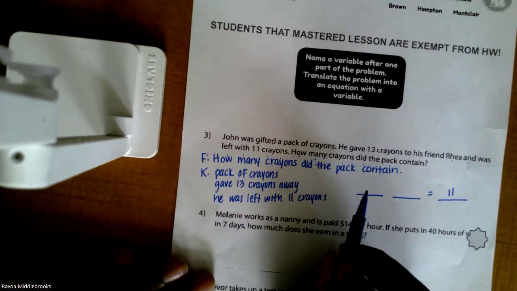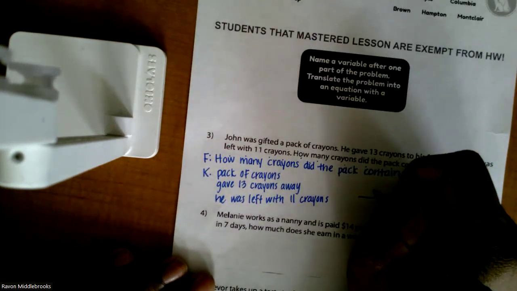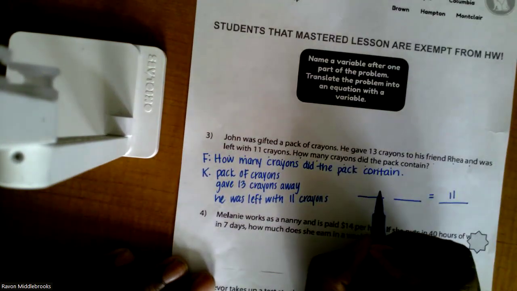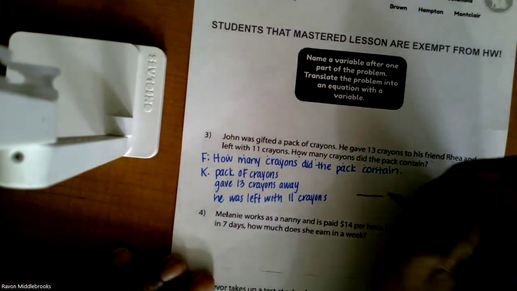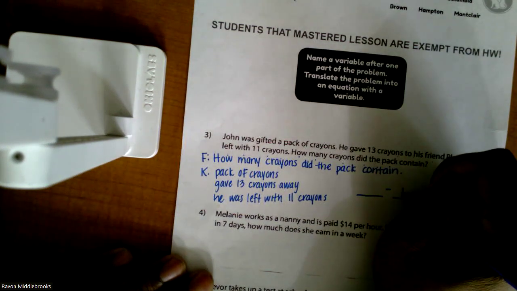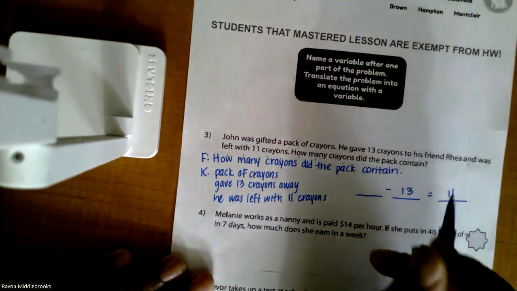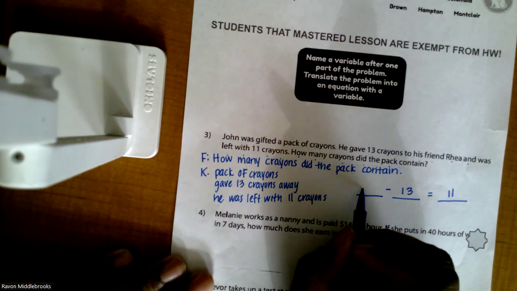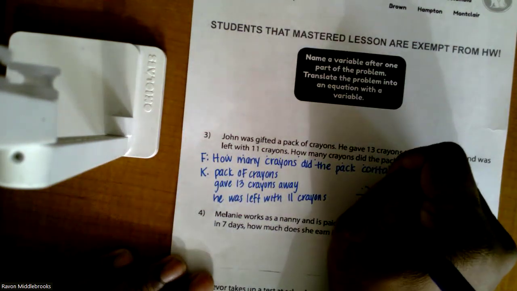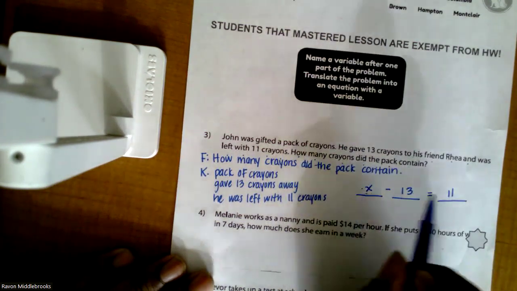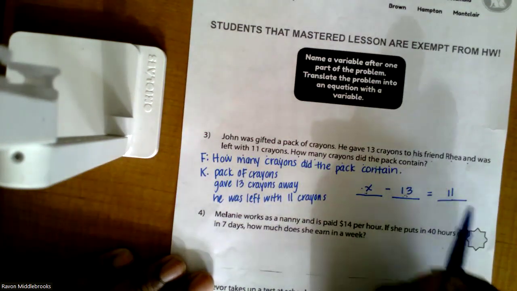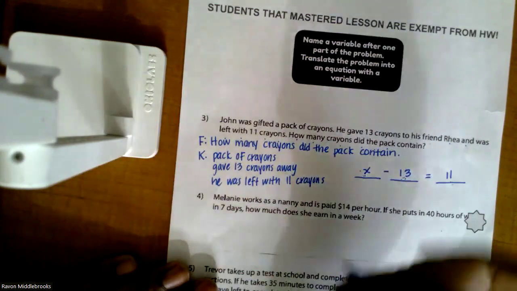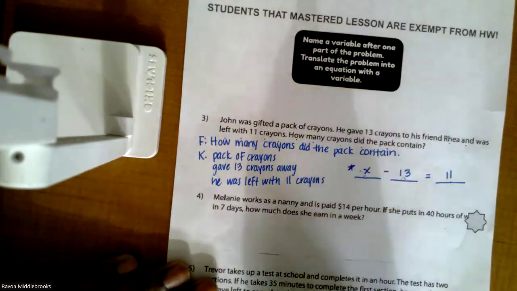So something happened. Do we know what happened? We know he gave crayons away. So something was subtracted from 13. Do we know what he had initially? No. So the amount was subtracted from 13, and in the end, he had 11. Now, that is our equation.